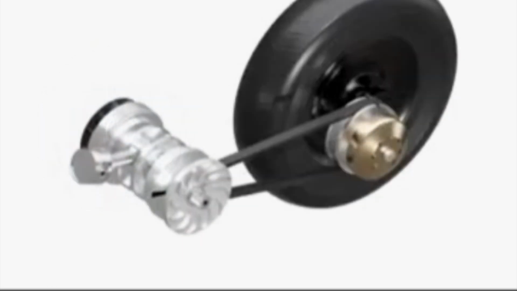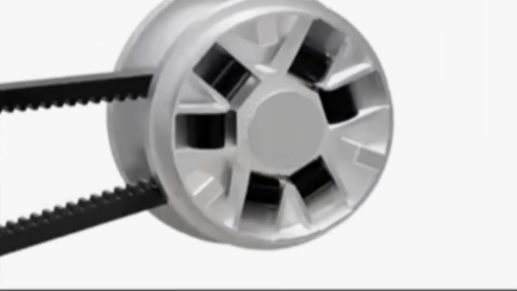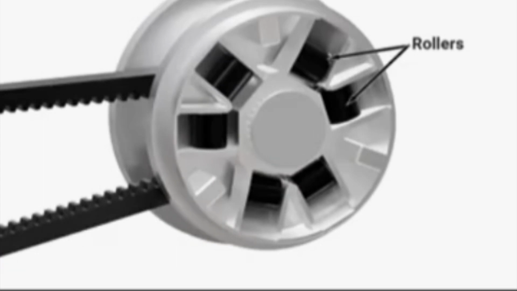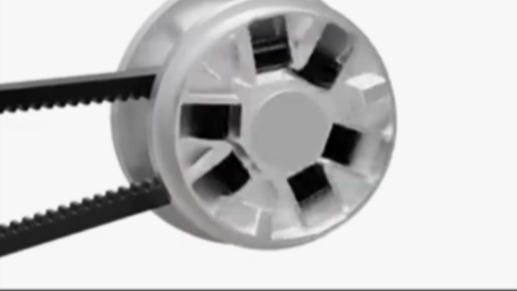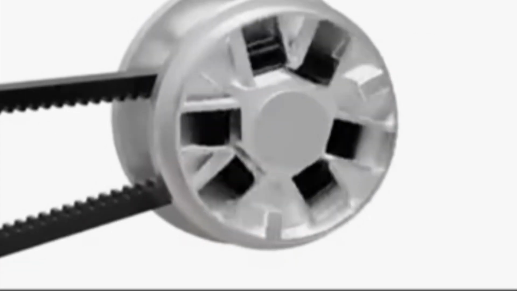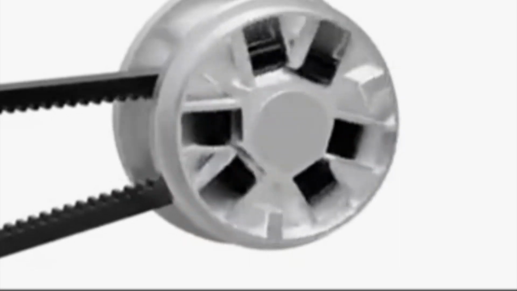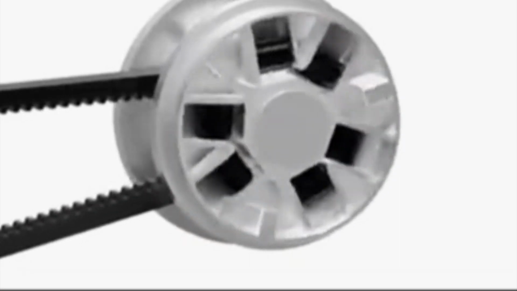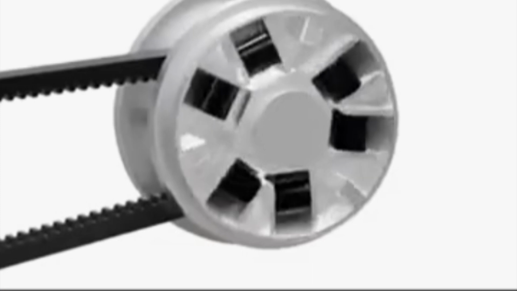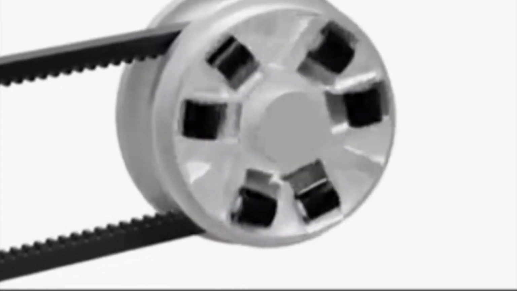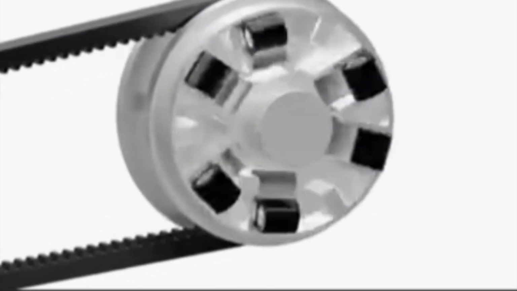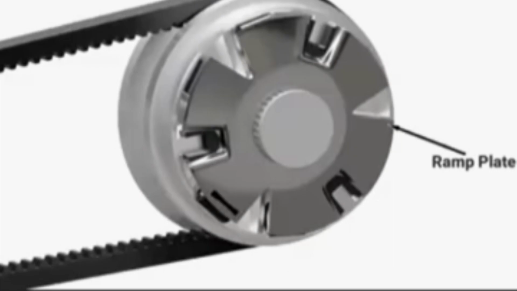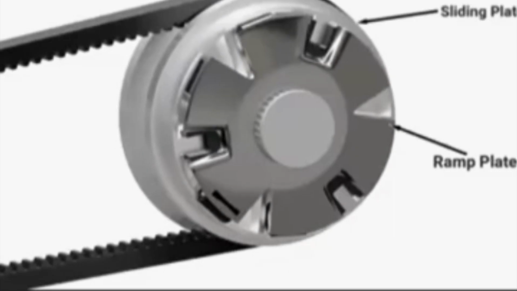Let's understand how this is achieved in the actual scooter CVT. The sliding conical plate of the driver pulley has a set of rollers or sliders as shown here. When the engine is at low RPM, the rollers are held near the center of the pulley. As the engine gains speed, centrifugal force causes rollers to move outwards along a curved surface. These rollers push against the ramp plate. Since the ramp plate is fixed, the sliding conical plate is forced towards the other plate.